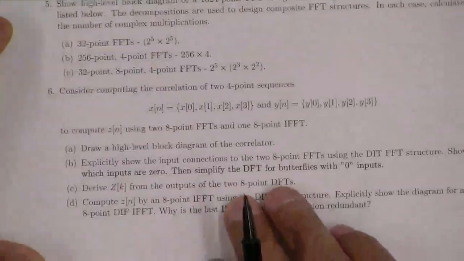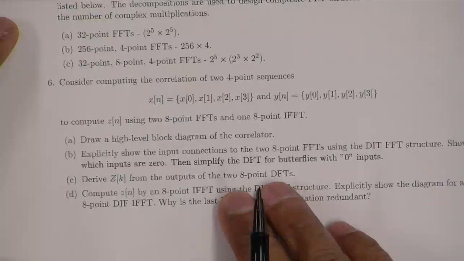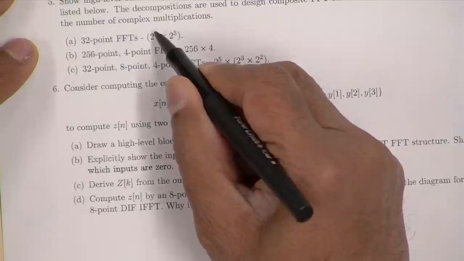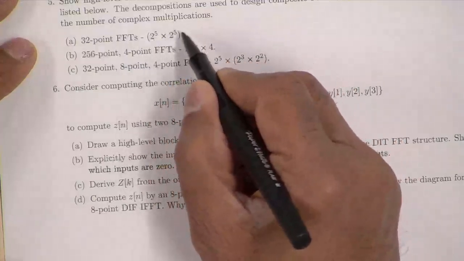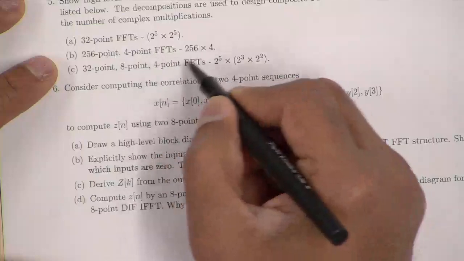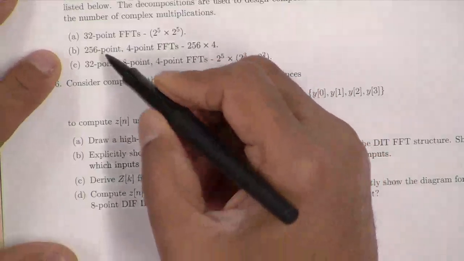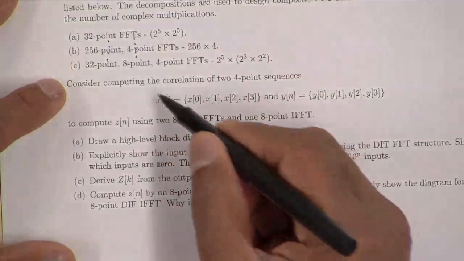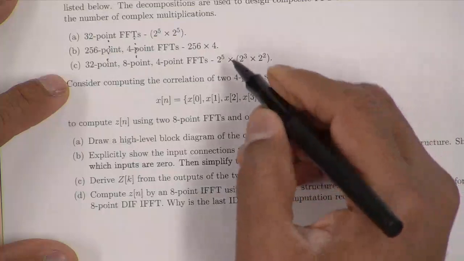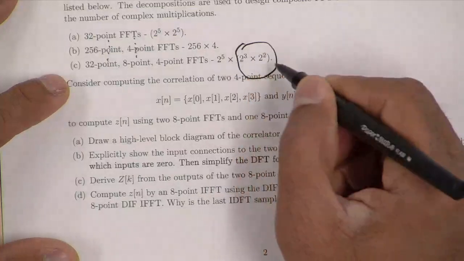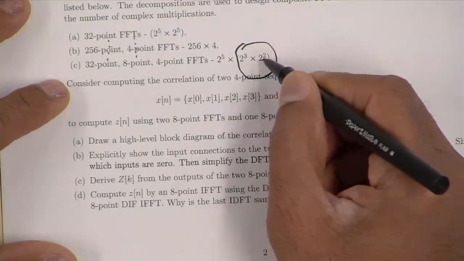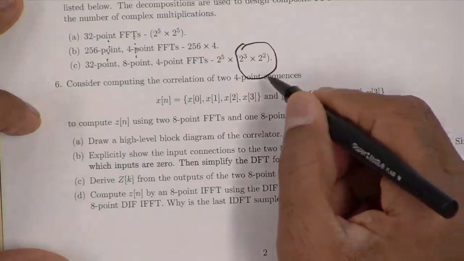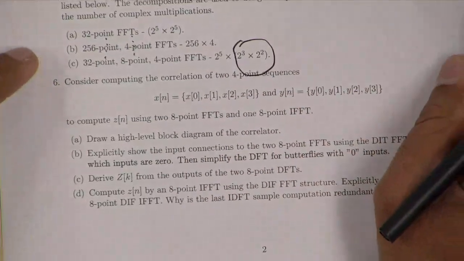Problem 5 is composite FFT. It's showing how to design a 1024-point FFT using 32 times 32 and 256 times 4. So you will have four 256-points on the left and 256 four-points on the right. This bracket here means that this 8-point and 4-point are used to compute the 32-point, and then this 32-point is the same as before. So there is a 3-stage decomposition, or I might say 2 stages.